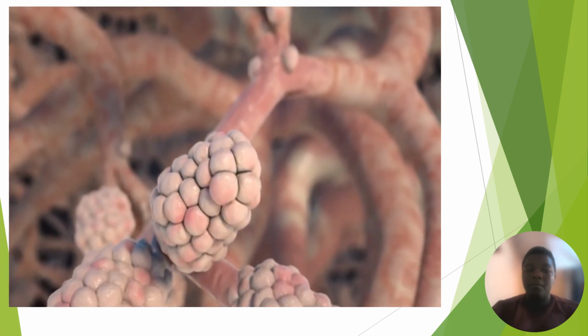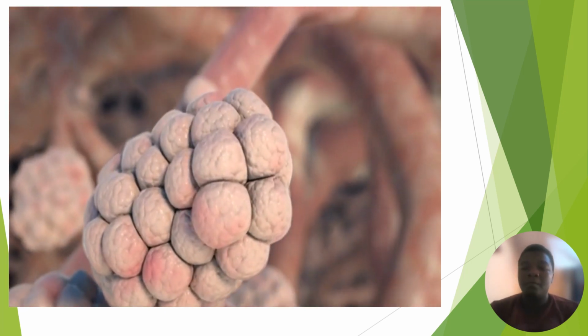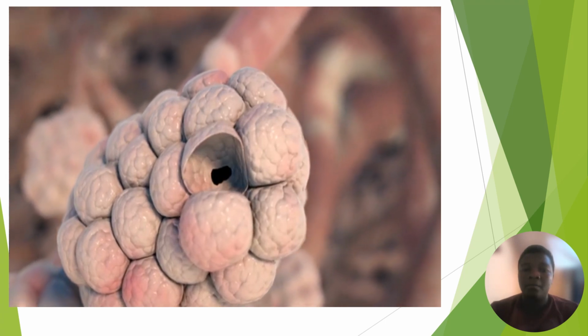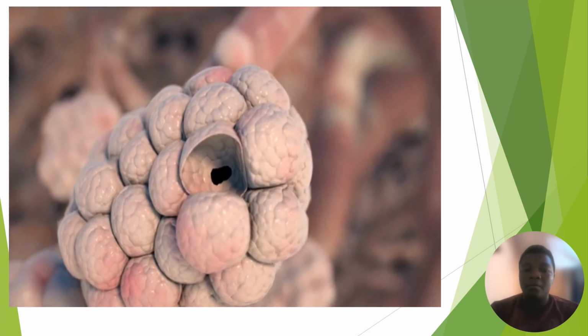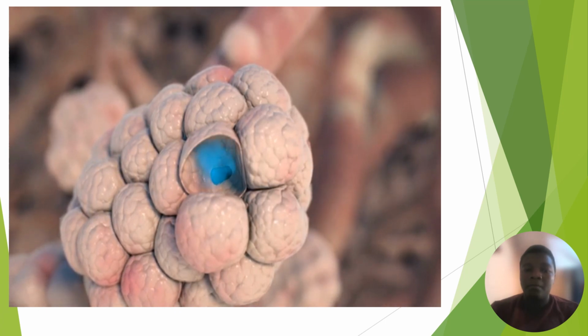They enlarge considerably during inhalation. Alveoli are largely composed of thin cells called type 1 pneumocytes. These cells are extremely thin, allowing oxygen and carbon dioxide to diffuse. Air, with the required oxygen, enters the alveoli via the alveolar duct. This is where gas exchange begins.